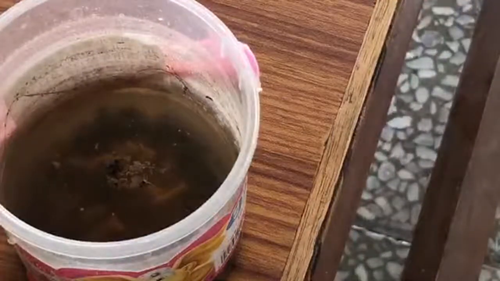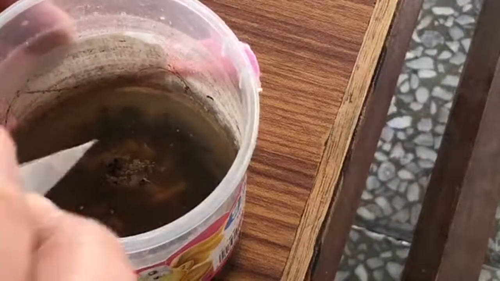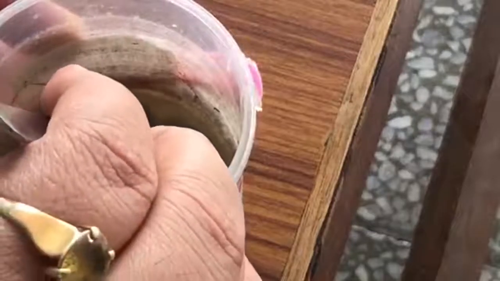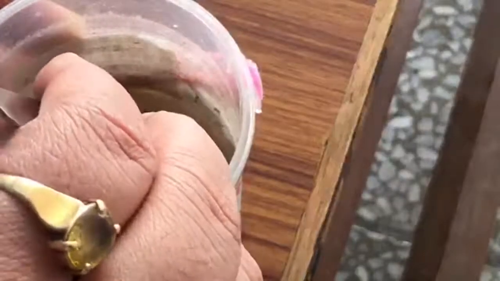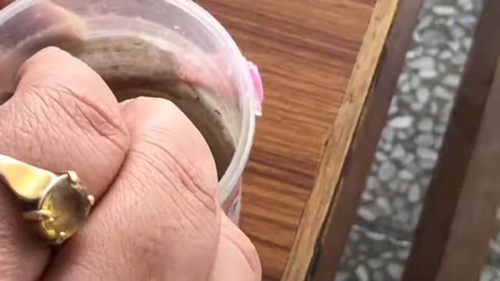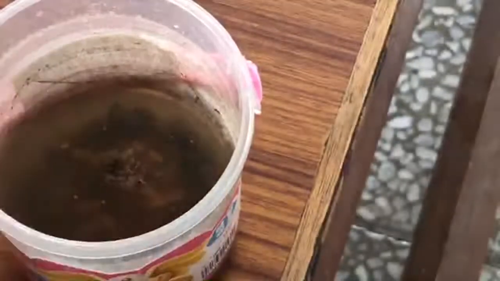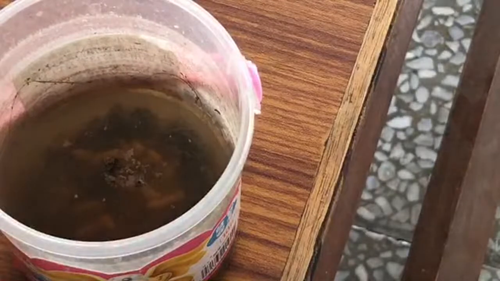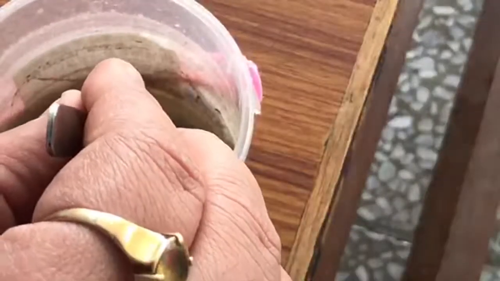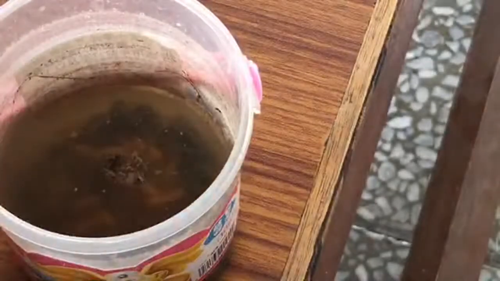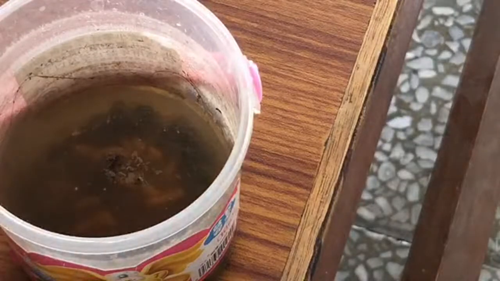I'll be collecting this whitish thing, a small part of it. That's enough. That's too much, in fact.